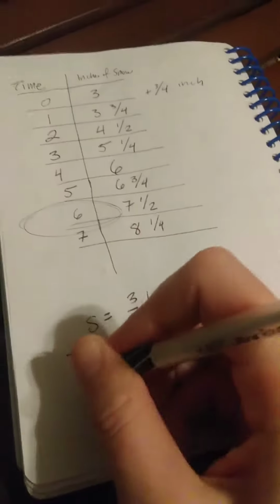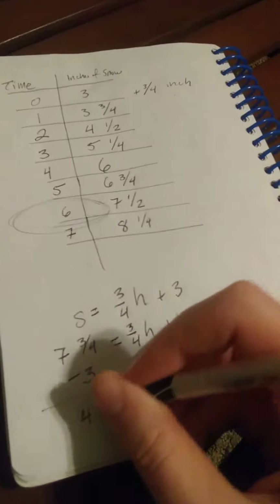You need to subtract 3 from both sides. So that would be 4 3/4 equals 3/4 H. We now need to divide by 3/4. So let's do our math for that. So we have 4 3/4 divided by 3/4. To convert this mixed number to an improper fraction, we do 4 times 4 plus 3. 4 times 4 is 16, plus 3 is 19/4.